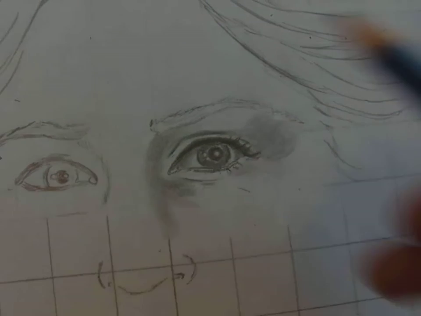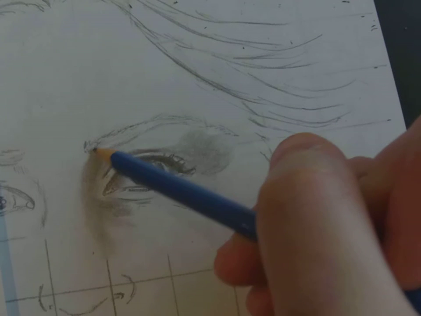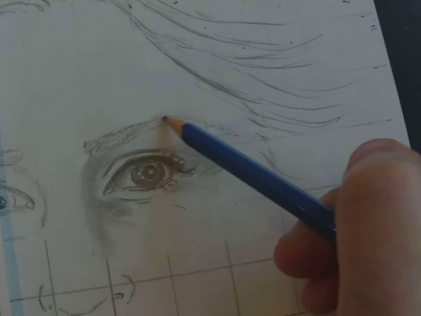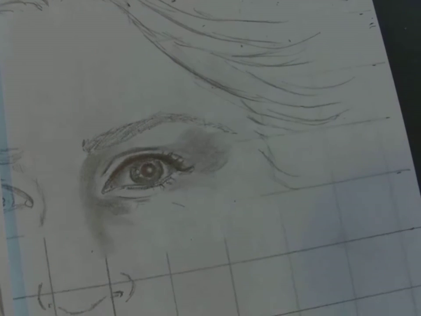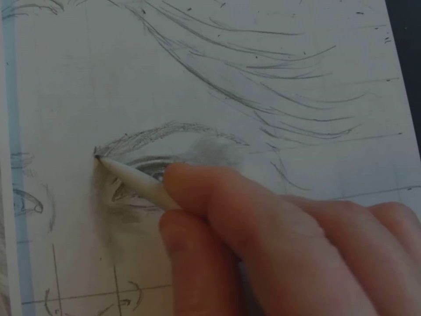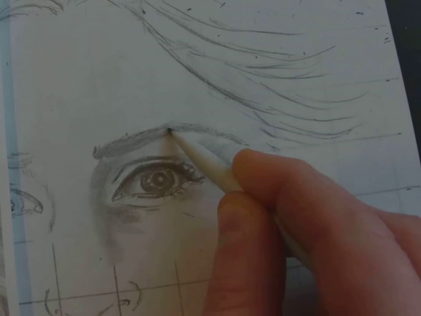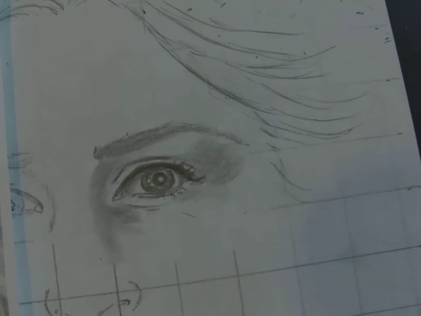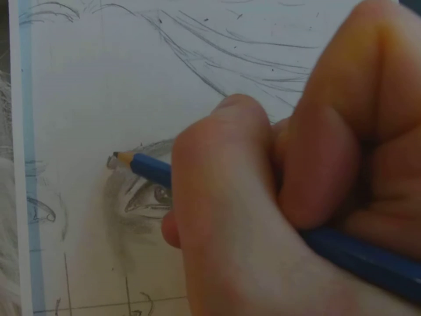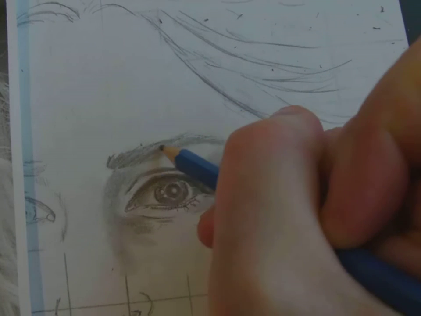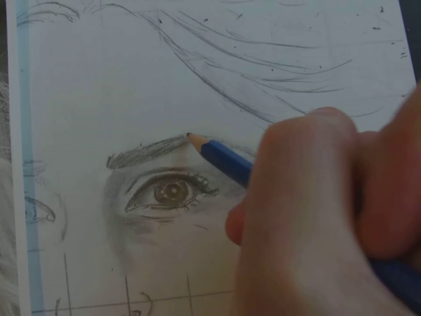And of course with the brow too, okay? First thing is you want to add some shading to the brow. If you're hatching, you're going to give it a nice medium shade. If you're blending, okay? And then you can go back with some descriptive lines to show the growth of that.